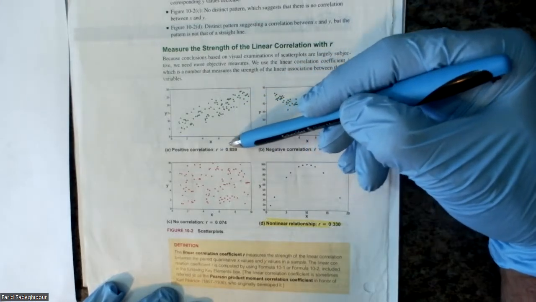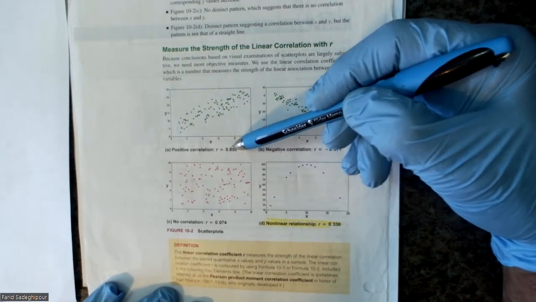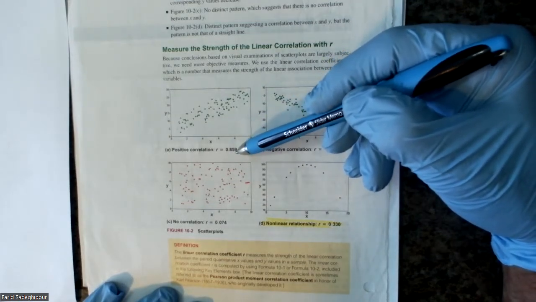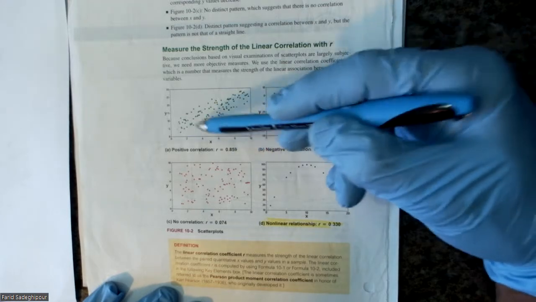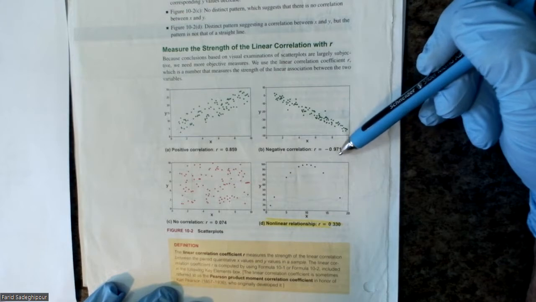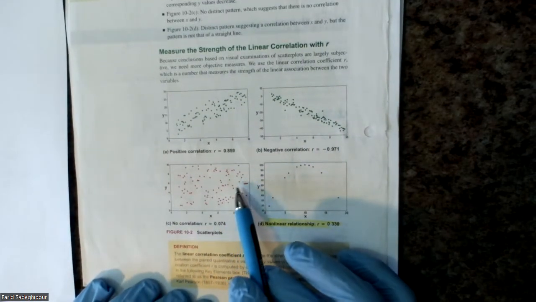R shows how strong the correlation is. For instance, the maximum correlation is 100% or 1. So 0.85 is a good positive correlation, and minus 0.9 is a good negative correlation. But look at this example here: all the numbers are scattered, so you don't have a good correlation.